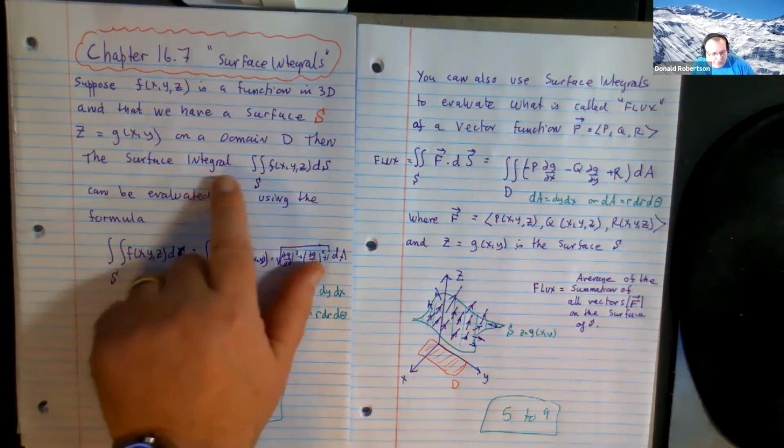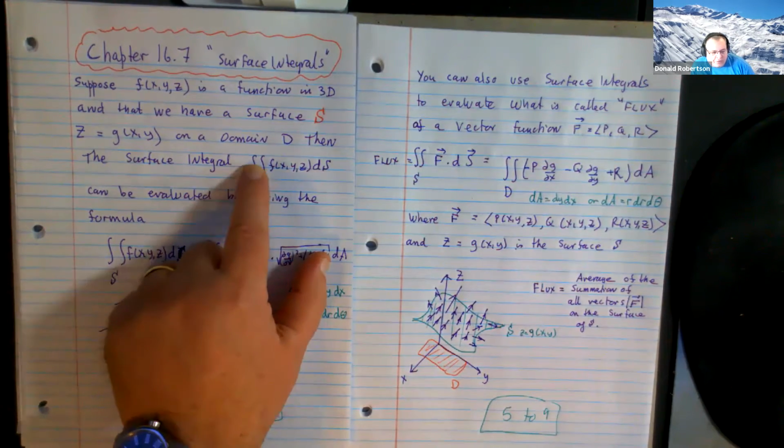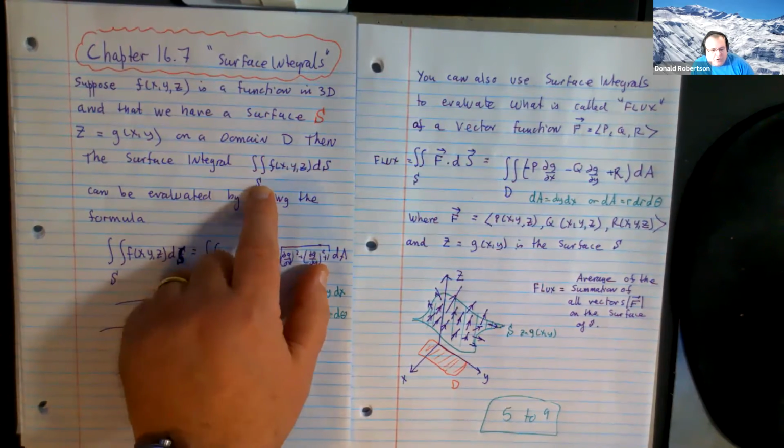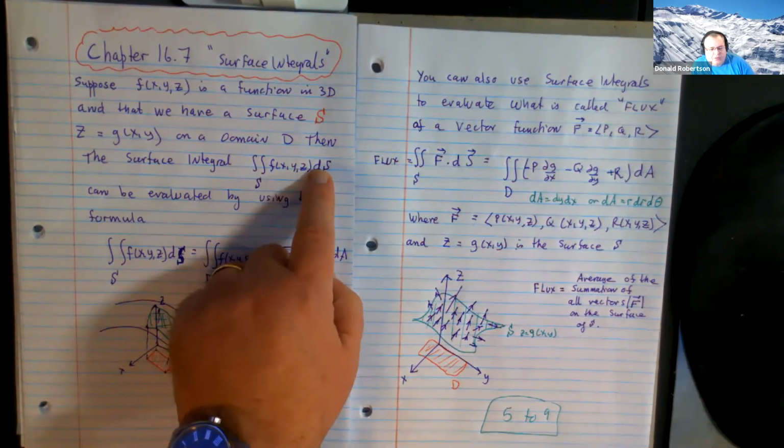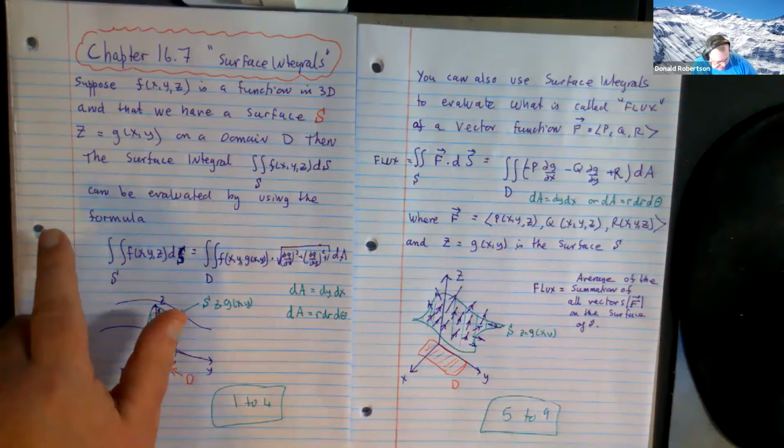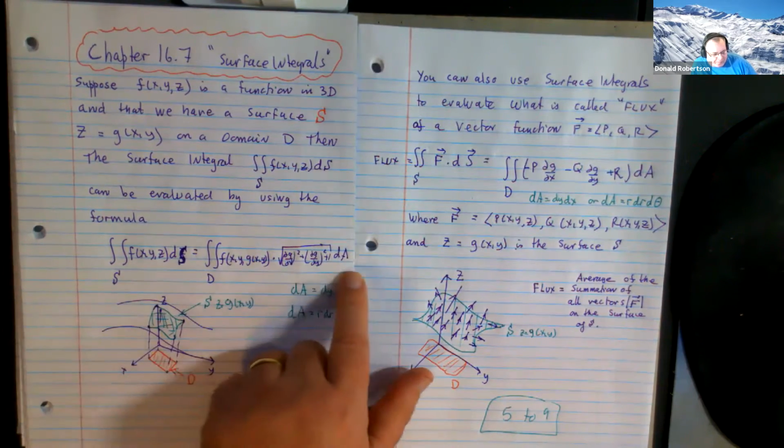Then we have a thing called the surface integral, and it's a double integral over the surface of this function with respect to the surface. And this is the messy formula for it.